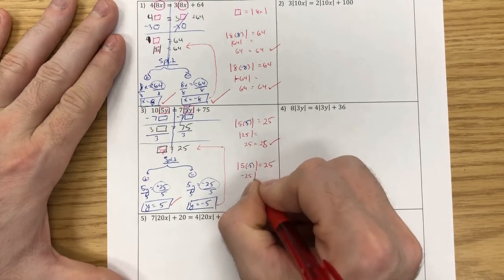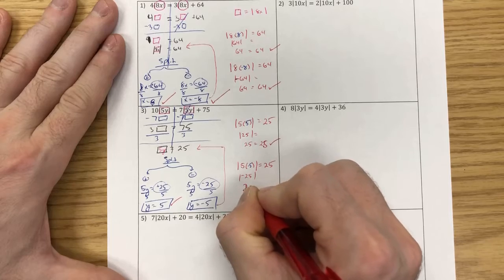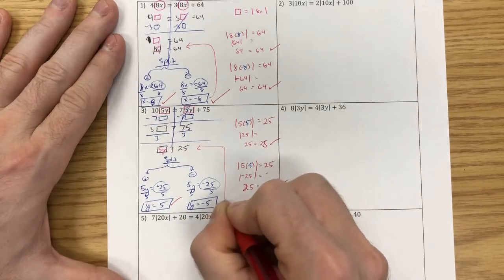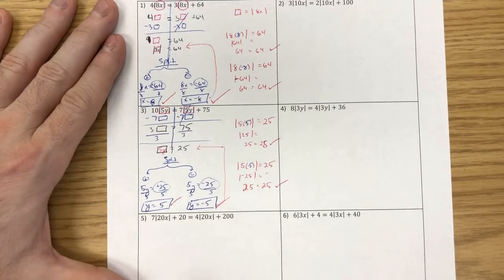This is negative 25, the absolute value of which is 25. Yep, that checks out. Both my answers check out. So we're good.